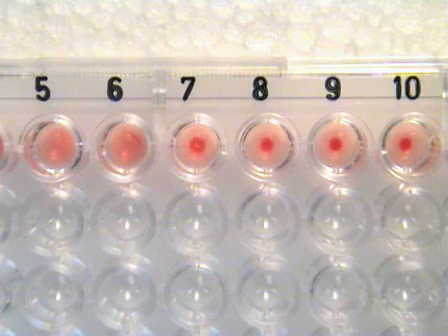In this well, the cells had formed a tight pellet, indicating that the assay had functioned appropriately. Wells 5 and 6 are examples of positive hemagglutination. Well 7 is an example of an intermediate agglutination result, while wells 8, 9 and 10 are negative for hemagglutination. Based on this result, the titer would be determined based on the dilution for well 7, as this was the last well where a positive reaction was observed.